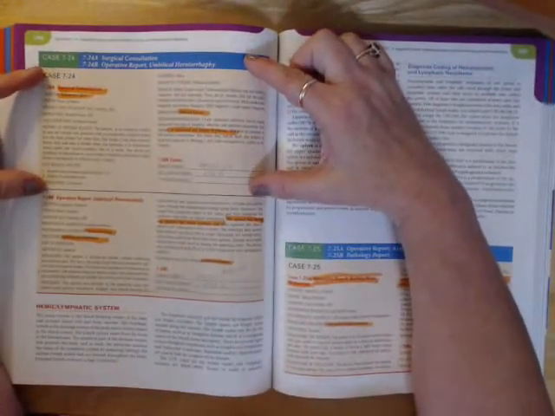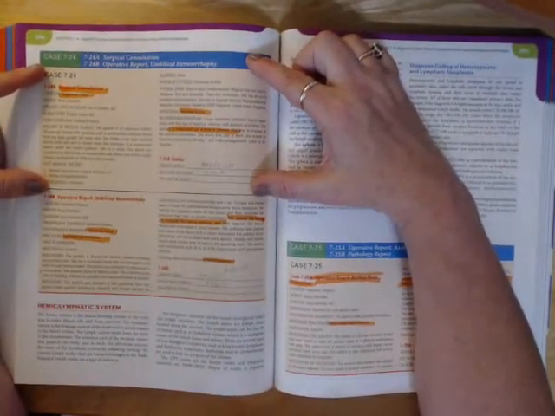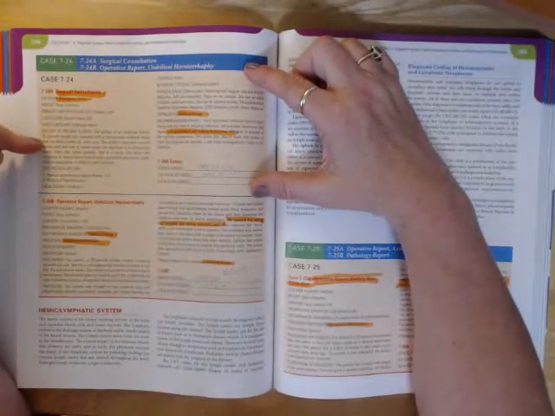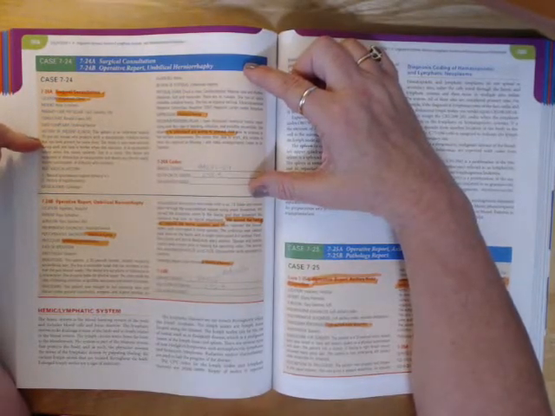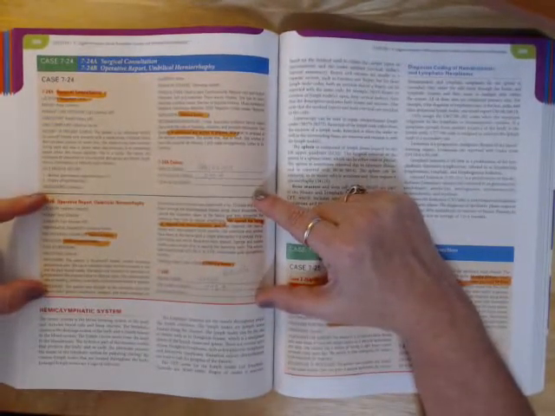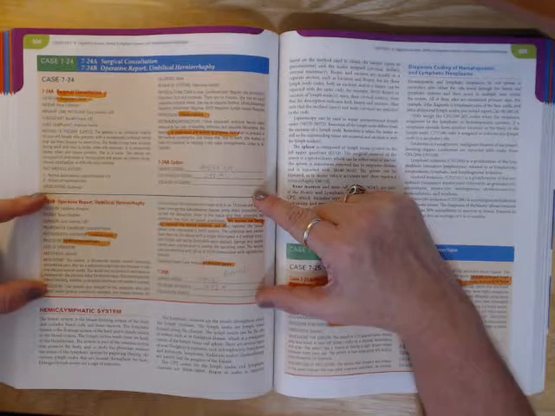24A, surgical consultation, umbilical hernia. This is a consultation decision for surgery, so use that modifier. Here is the op report, umbilical herniorrhaphy.